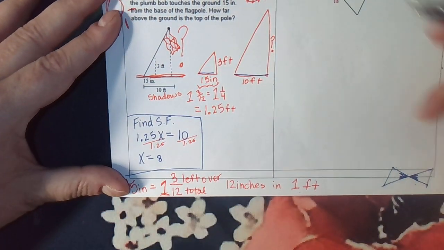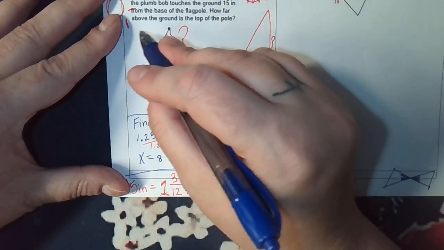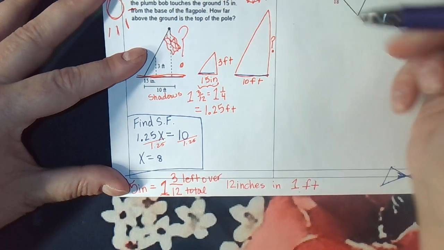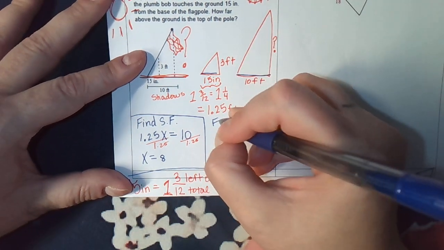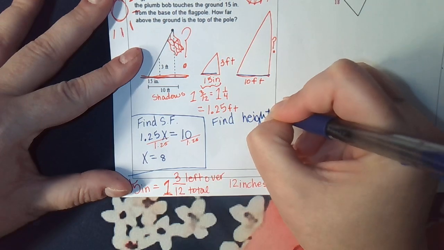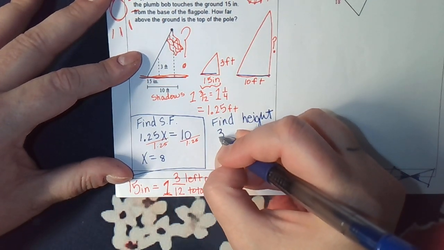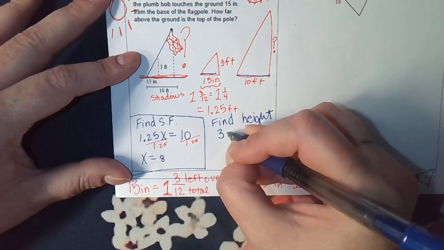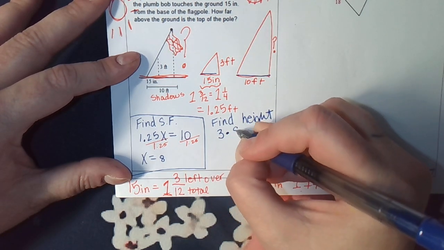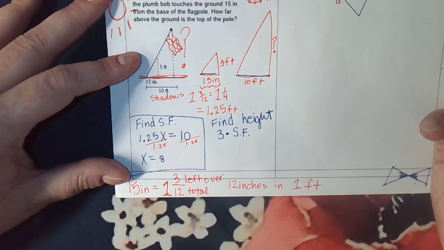Now let's find the actual height of the triangle, or how far above the ground the top of the flagpole is. The smaller triangle has a height of 3, and we're going to multiply that by the scale factor to get the new height.